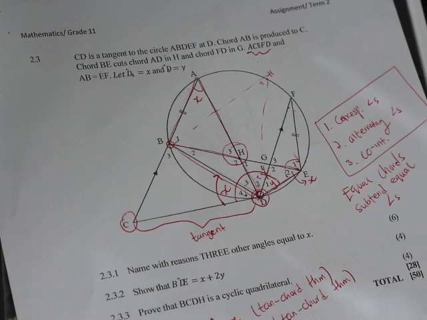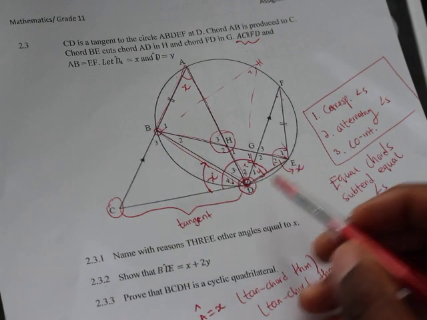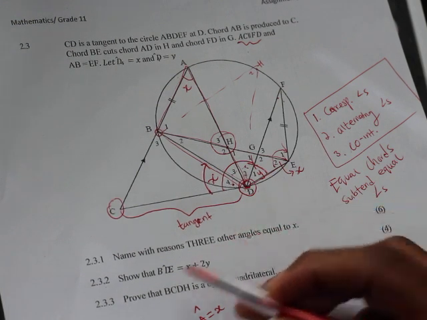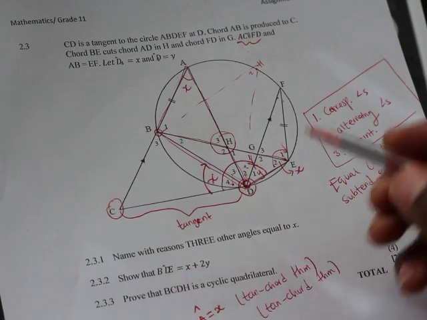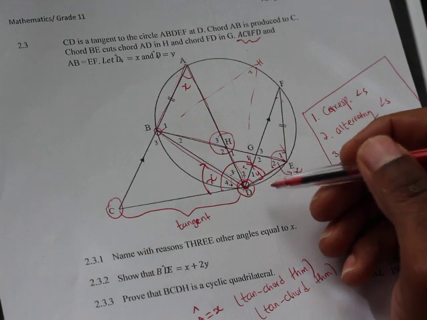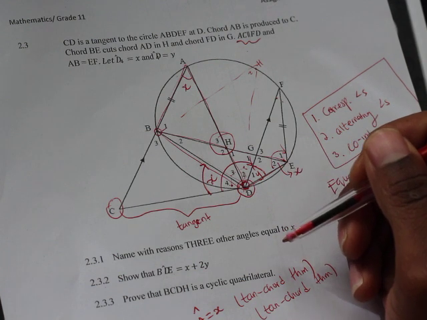I don't know how we're going to do that. But obviously we need to use what we already found in the previous questions to extend from that. Remember we found BDE, which is D3 plus D2 plus D1. We found that to be X plus 2Y.